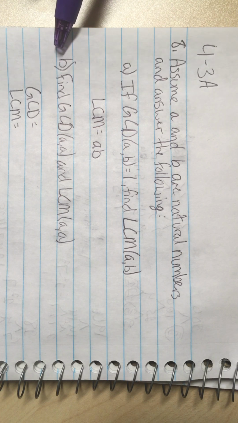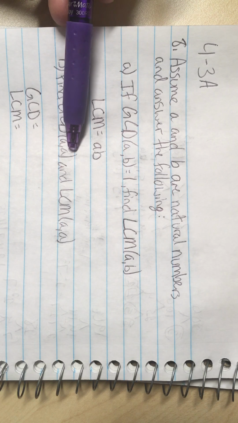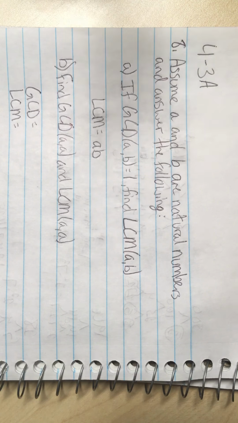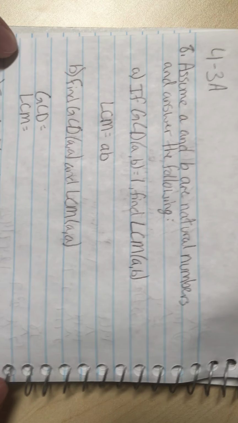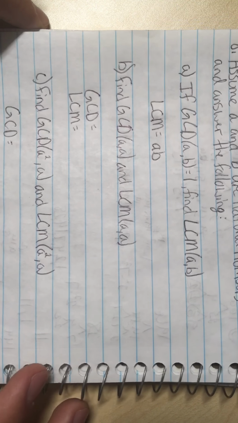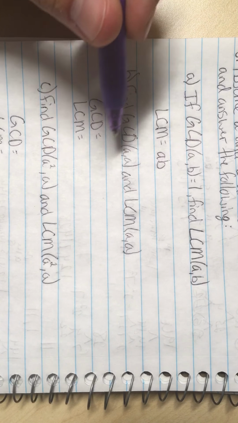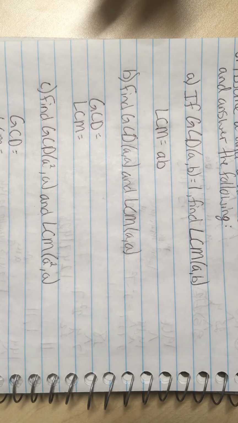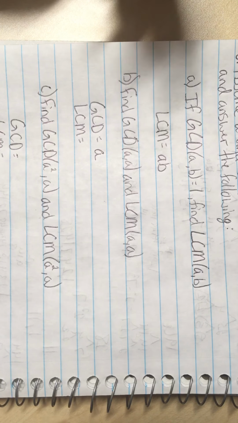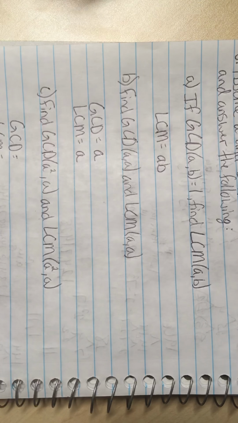B says to find the greatest common denominator of a and the least common multiple of a and a. So this one is pretty self-explanatory. Since we're not dealing with a and b, we're just dealing with a and a, your greatest common denominator is just a, whatever a is. Same thing goes with the least common multiple. That's also just a, because we're not dealing with anything else. We're not dealing with b. We're just dealing with a strictly.